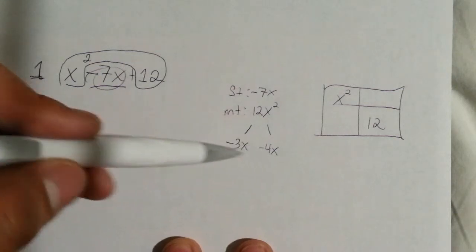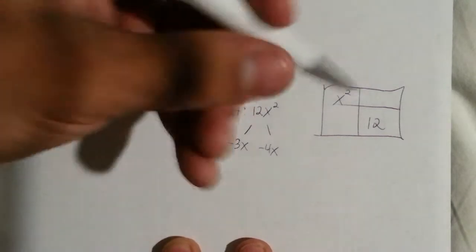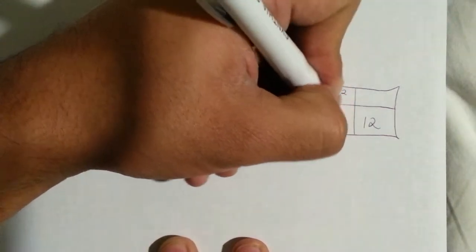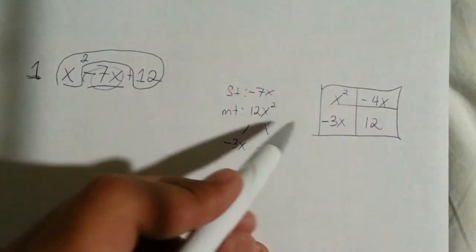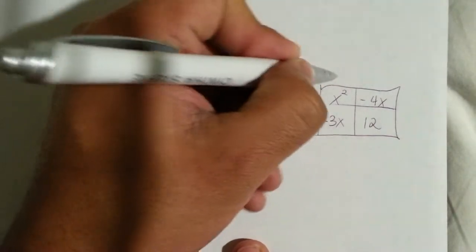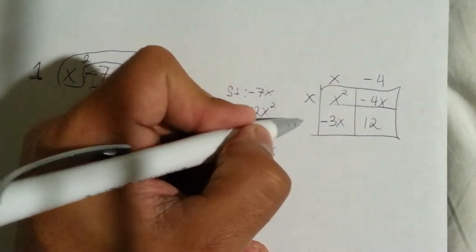Same sign, so add, keep the sign. 3 plus 4 is 7, negative 7, since they're both negative. So we'll go ahead and fill in the negative 3x, the negative 4x. And then from here, x times x gives us the x squared. X times negative 4, negative 4x. X times negative 3, negative 3x.